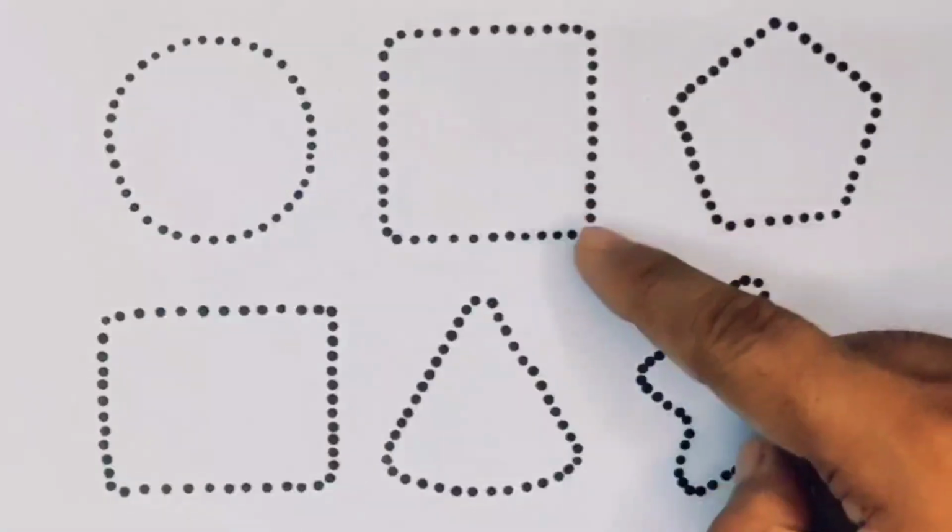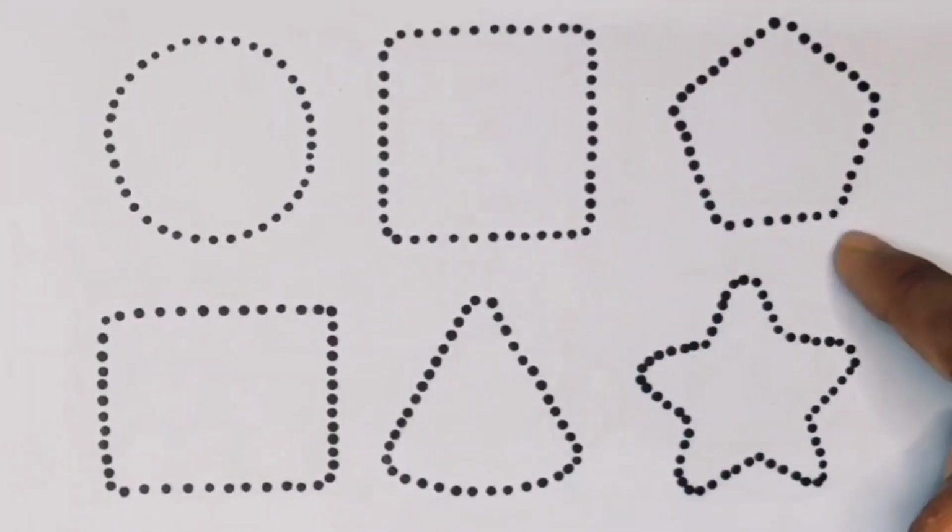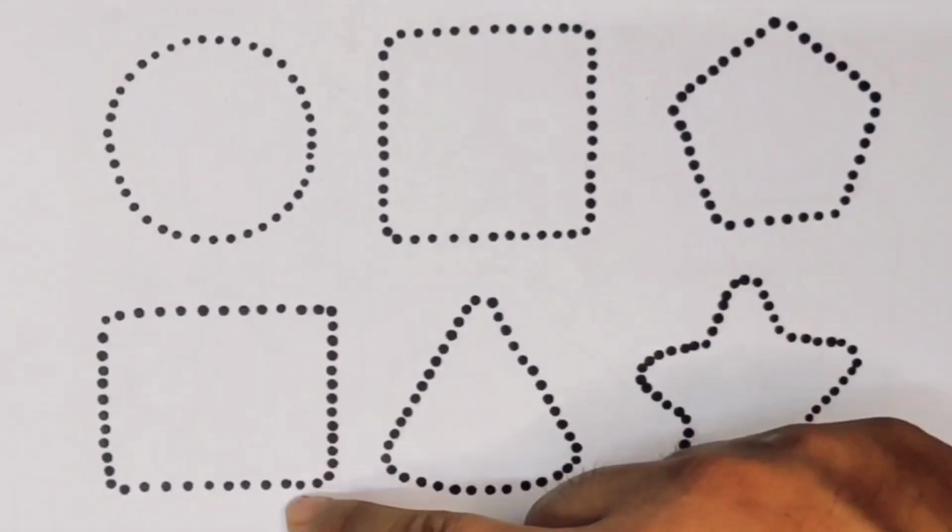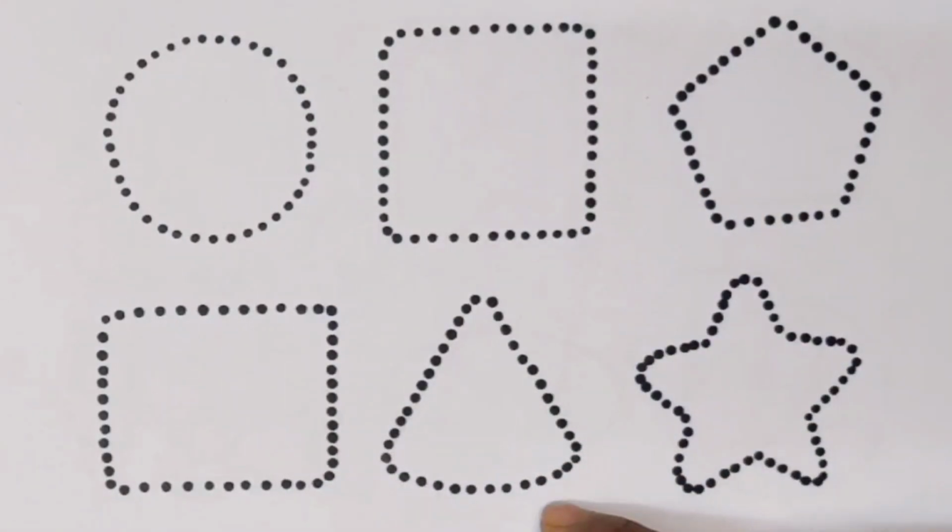Now let's learn the 2D shapes. Circle, square, pentagon, rectangle, triangle and star.